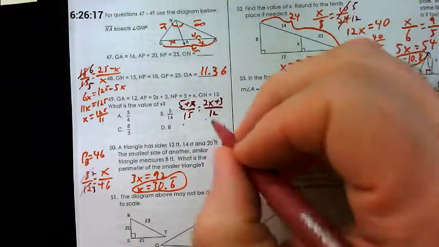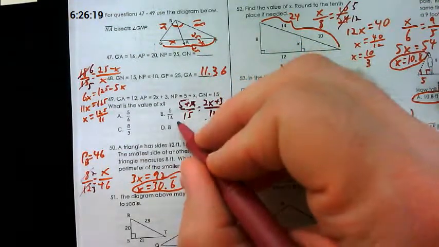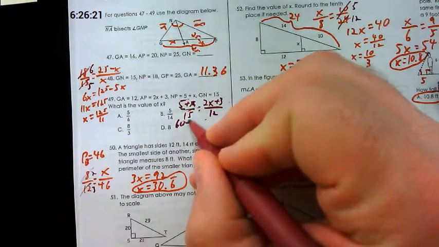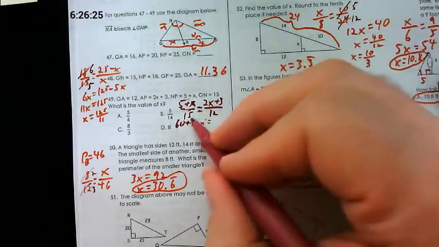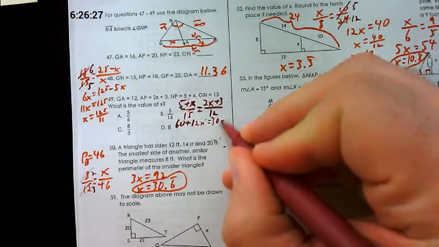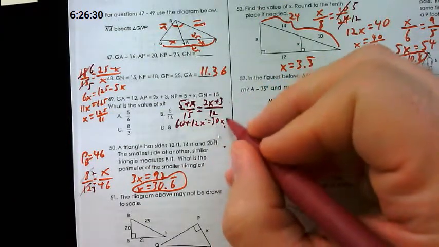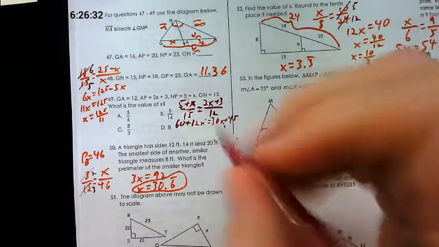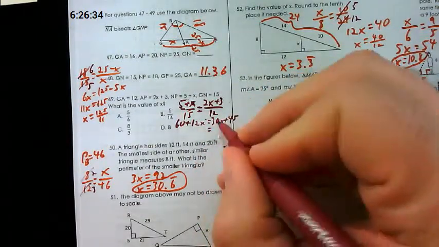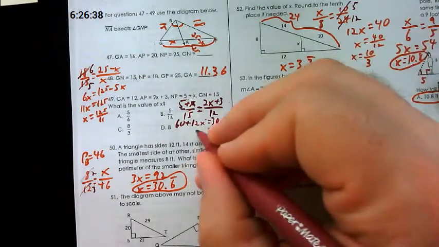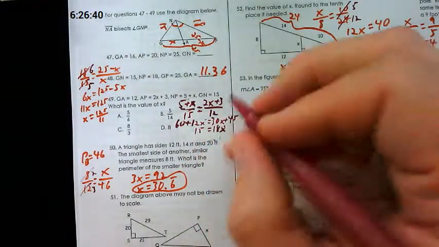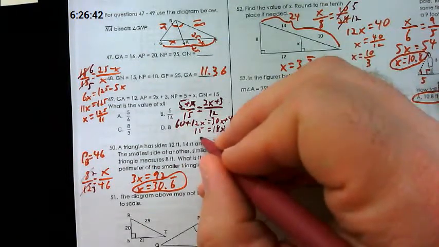Alright, so let's see. 12 times 5 plus x is 60 plus 12x, equals 30x plus 45. Subtract the 12x, you get 18x. Subtract the 45, you get 15. Divide by 18.